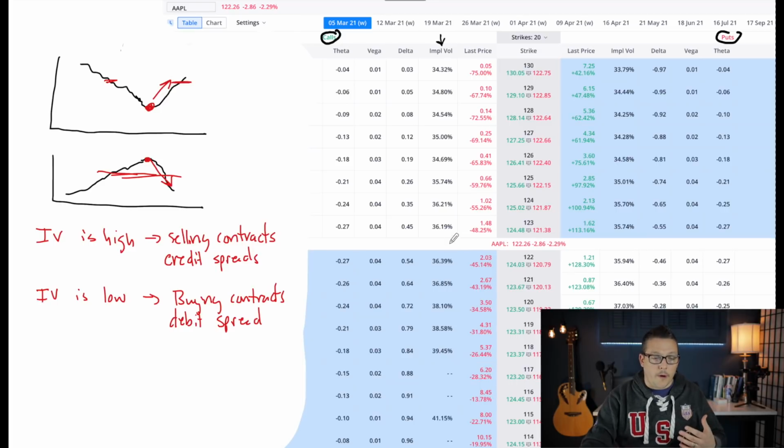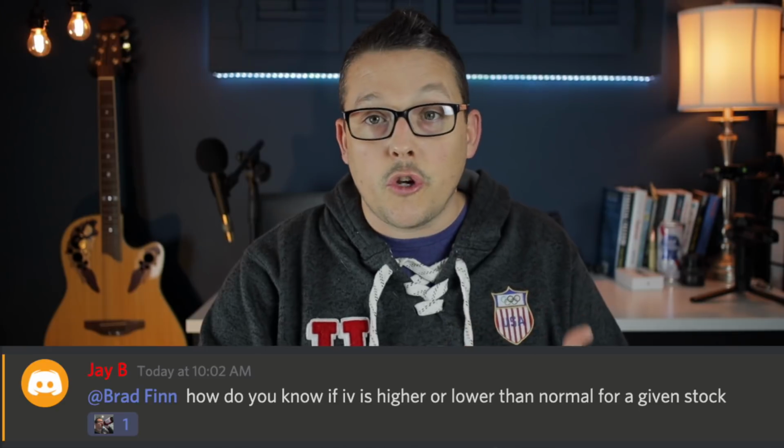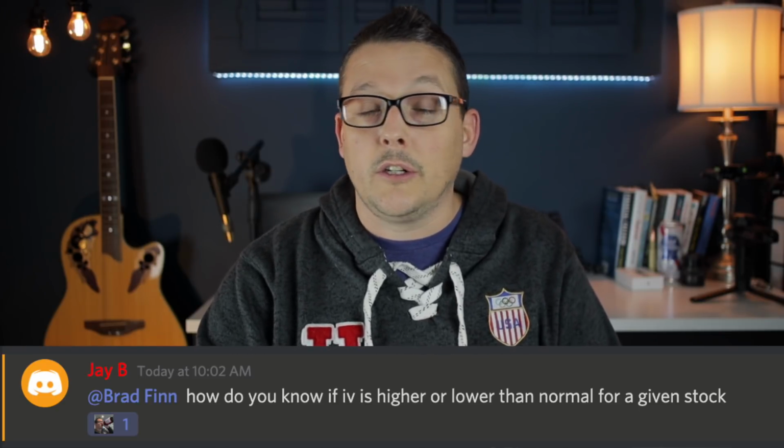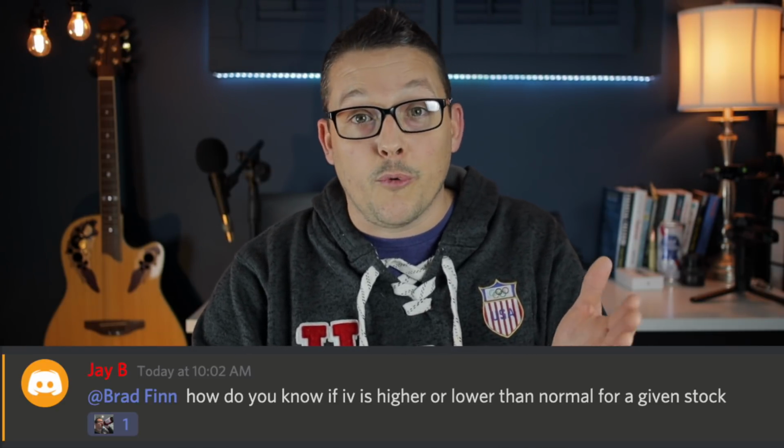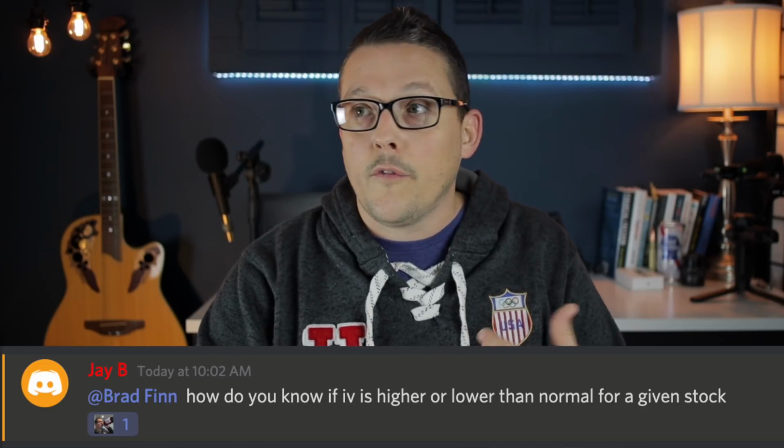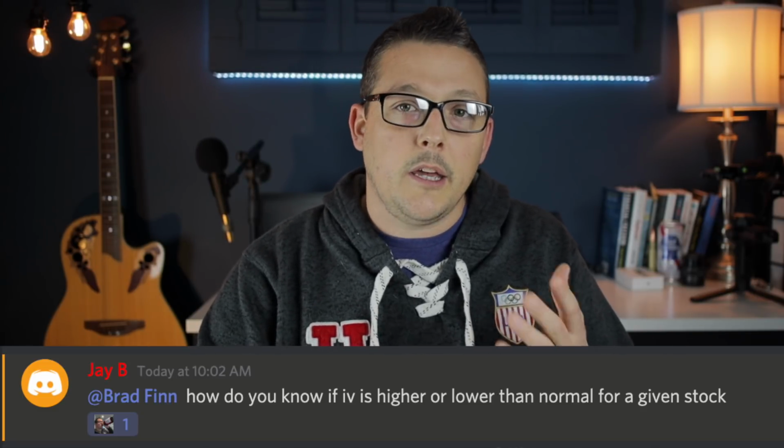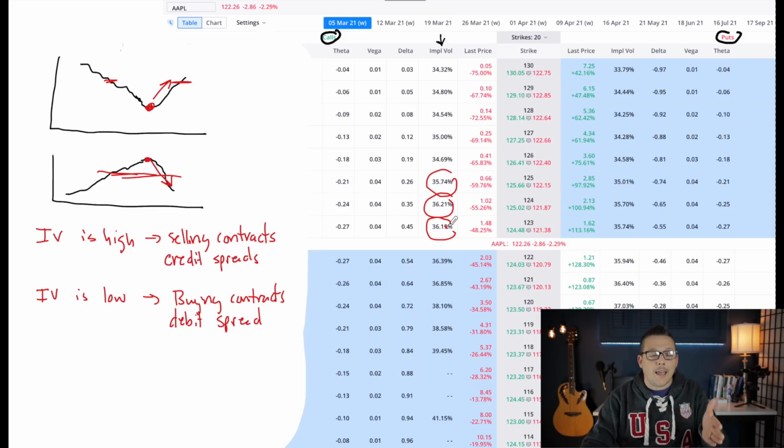So what did I mean before when I said that these specific numbers don't really mean anything? Well, this could be a really high implied volatility for Apple, but it may be a really low implied volatility for another stock like GameStop. And here's why that's important. We have to look back at the past. There are sites where you can find this information for free, and you can use other websites that are paid. You have to see what platform you're working on and find this chart.